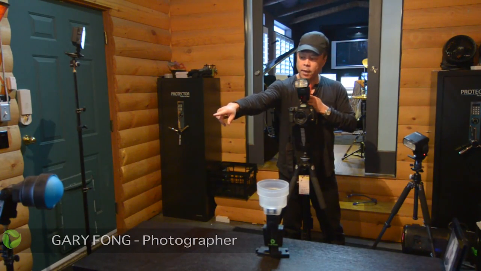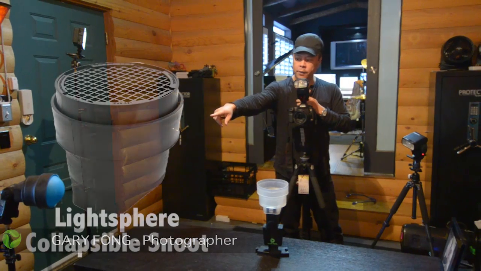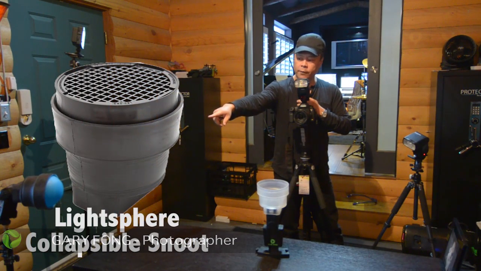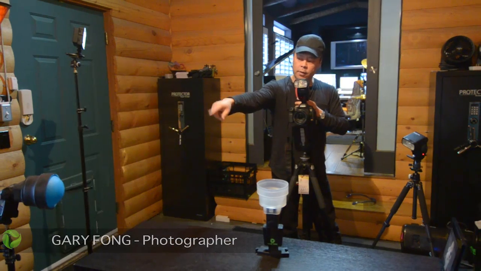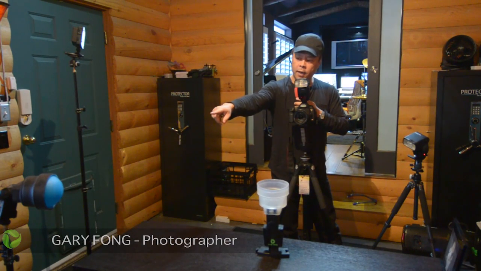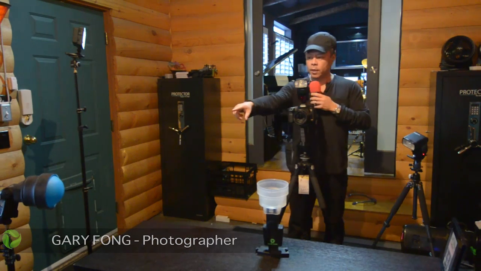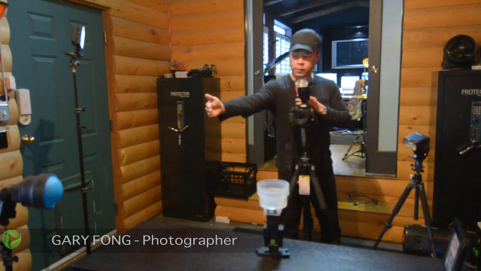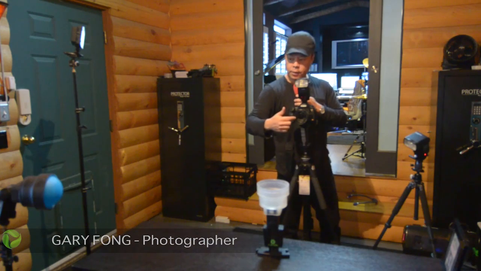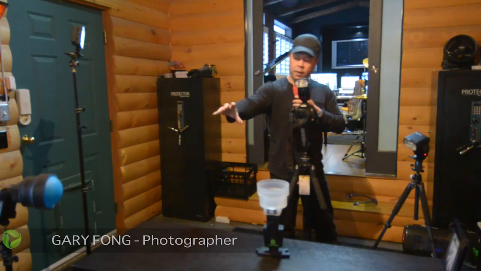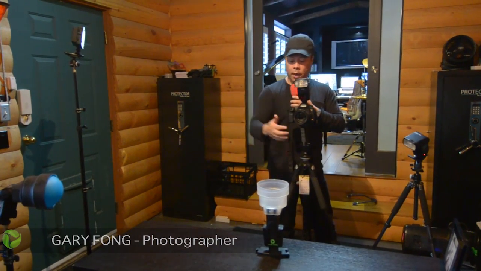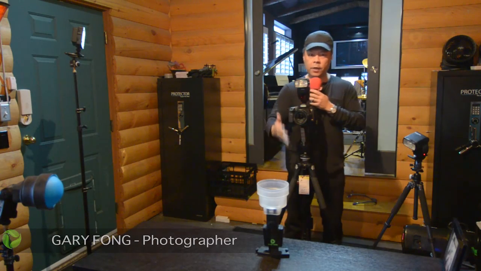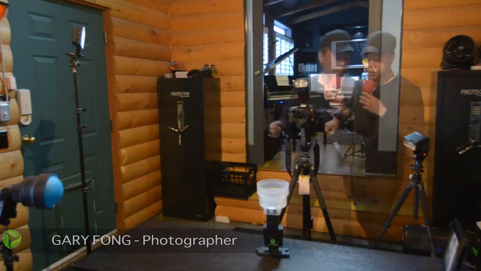Over here, I have a Gary Fong Light Sphere collapsible on another flash. That is flash group B, and on the Light Sphere collapsible is the snoot, the black one, and then it has a blue dome in front of it. Now, the other reason why I want to have a snoot on there is because, as you'll notice, it's pointing in this direction, and if I don't have it covered up, I'll get a nice real chunk of contrast-reducing lens flare.